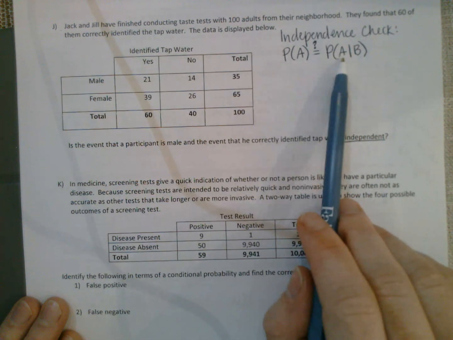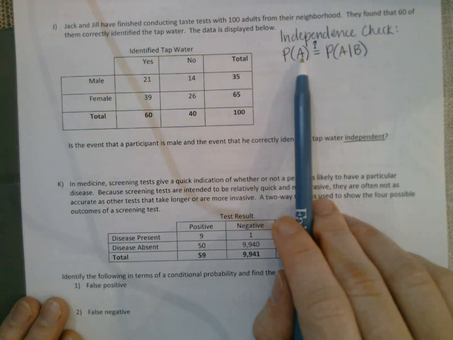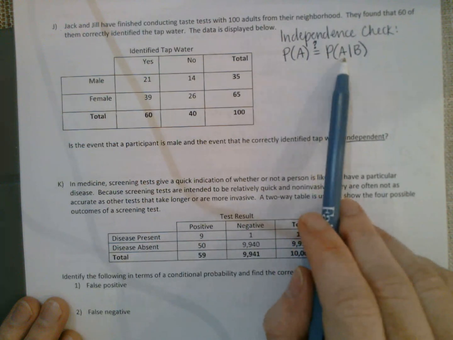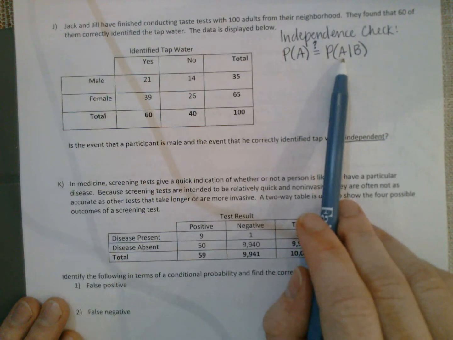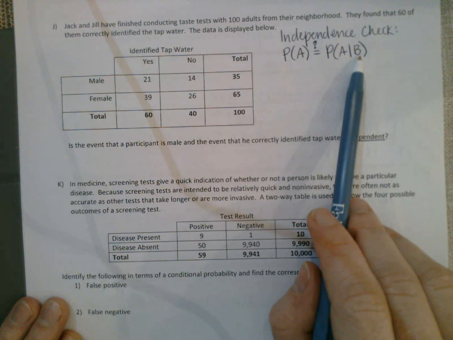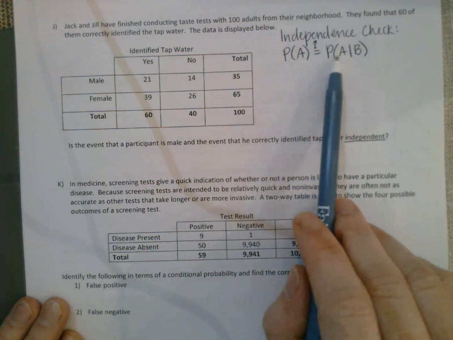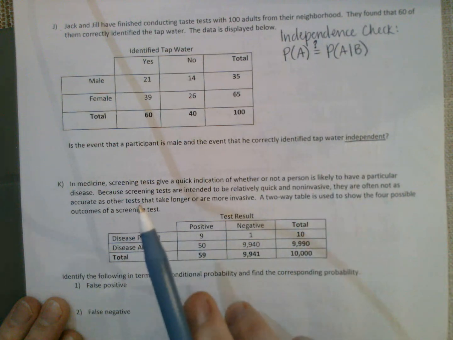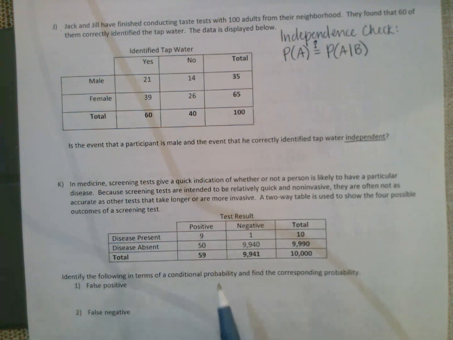So if these two probabilities are the same, then what we're saying is that the chance of A occurring stayed the same even when we knew B happened. In other words, B occurring didn't alter the probability of A. Okay? So that would prove that they were independent from each other. They didn't affect each other.